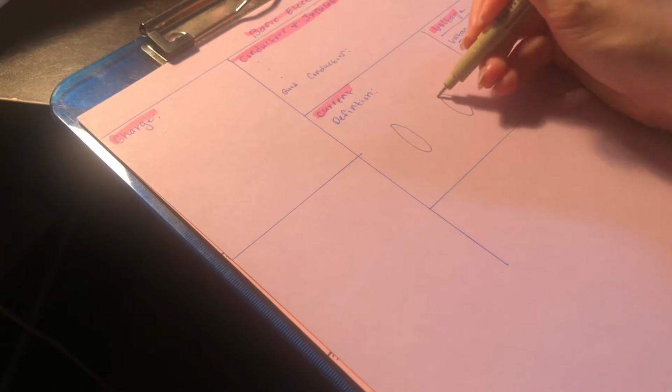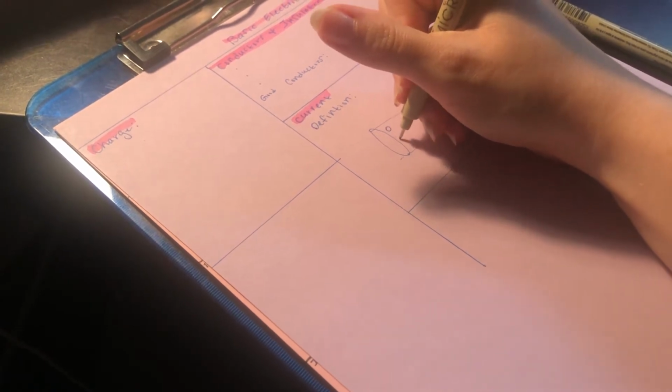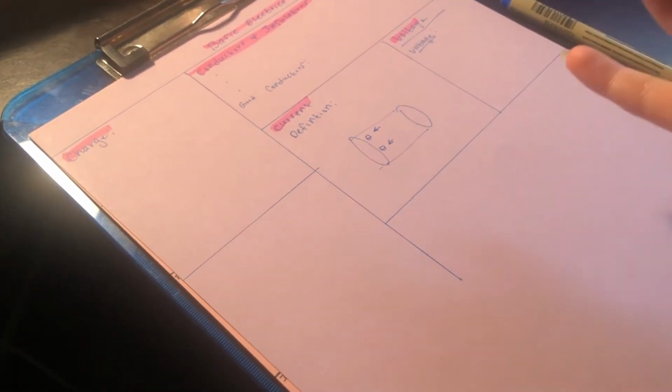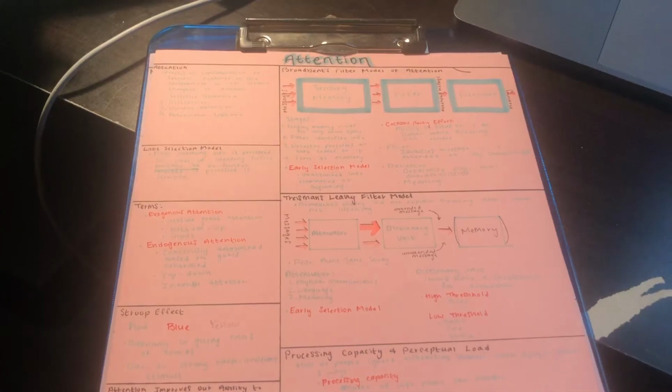This is going to be bad, I'm sorry. It looks like a cylinder, and it looks like some little circles with a negative in there, and they're going that way. So of course it would look better if I had two hands, but this is just kind of an example of how you could do it.